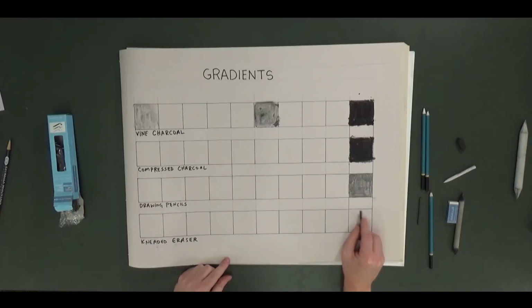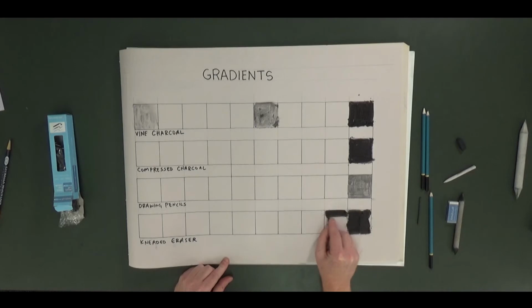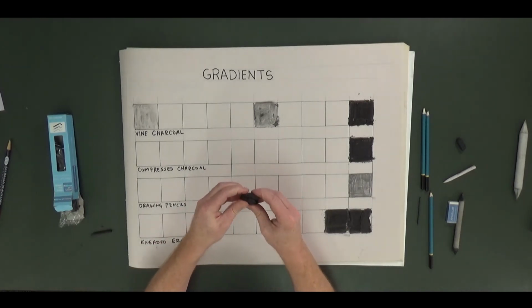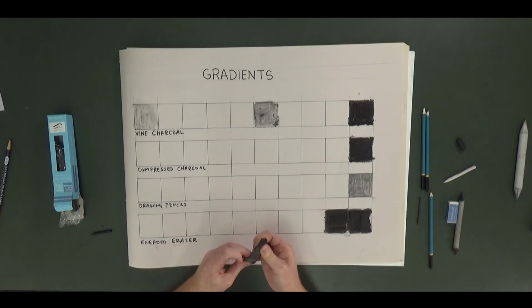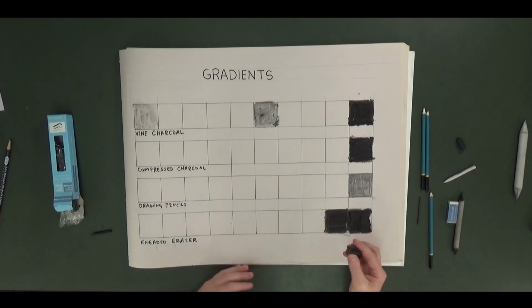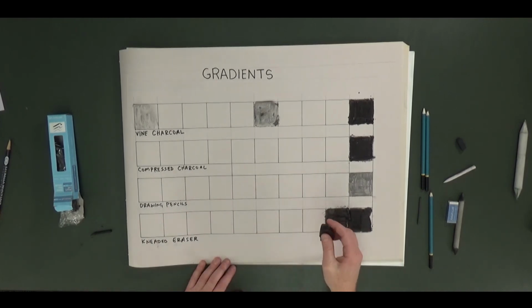So on the last one, what I'd like for you to do is basically color every square as dark as you can to start off with your compressed charcoal. And then use your kneaded eraser like a sponge and come back in and see if you can create a gradient that's subtractive, or basically meaning you're erasing from the dark value and lightening it up as you go. And create a gradient where you've taken this whole row of dark black and made it a step lighter each time by using just your kneaded eraser.